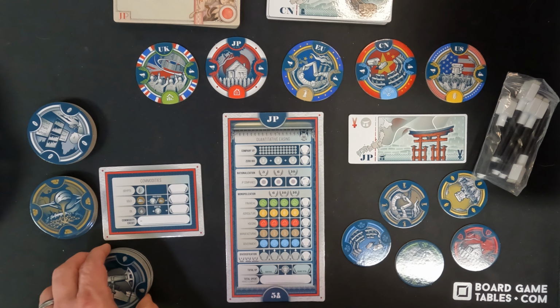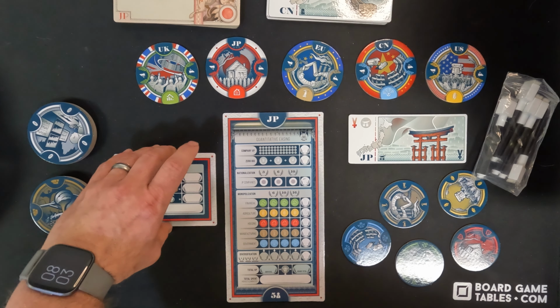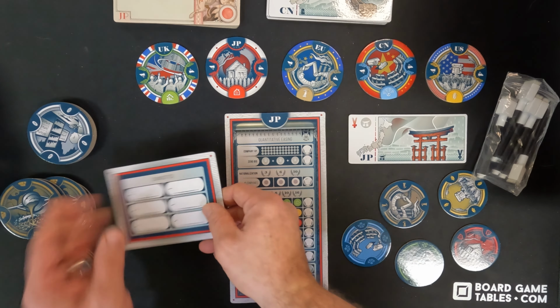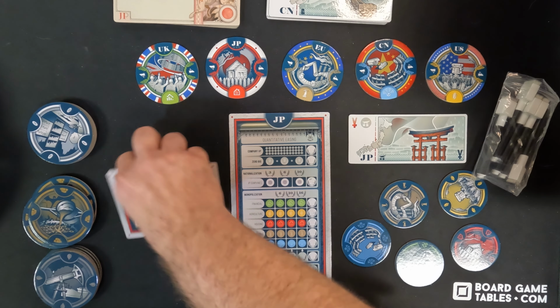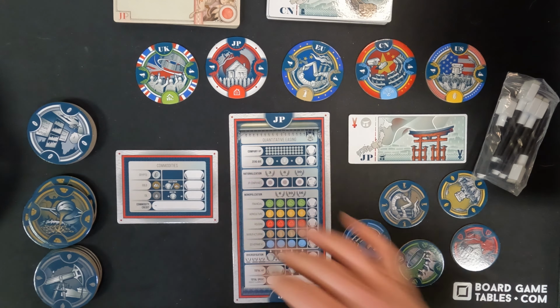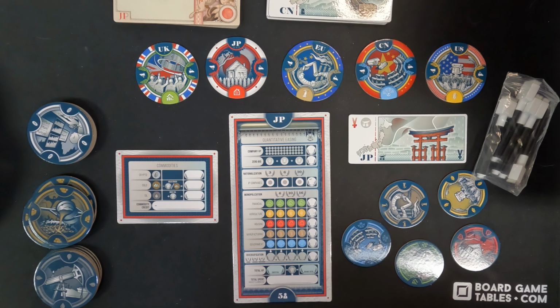So in the Commodities expansion, you're going to have this nice little commodities board that is double-sided. What you're going to do is, when you get a commodity, you're going to write the second place value down on the other side. That rule was a little hard to understand for some of the people I was playing with, but I think that most people kind of grokked it once we got going here.